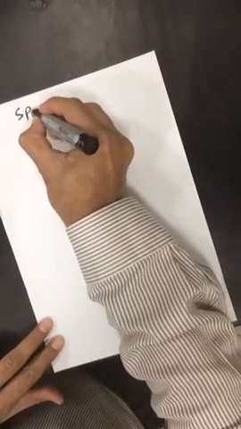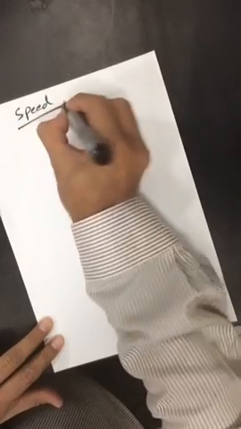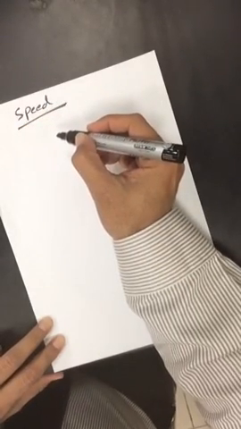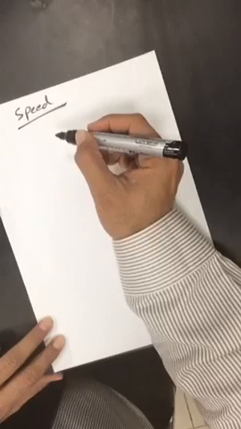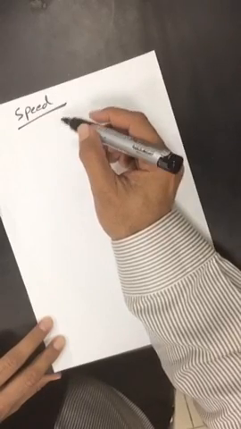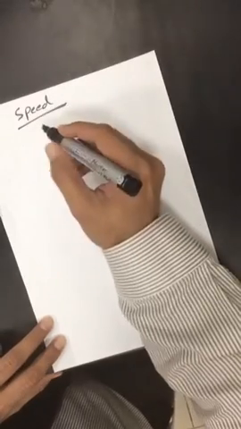Bismillahirrahmanirrahim. Today we'll discuss three things: speed, velocity, and acceleration. First of all, about speed, we must know what is meant by speed and how we calculate it. Any object that moves, that is not at rest, definitely has speed.